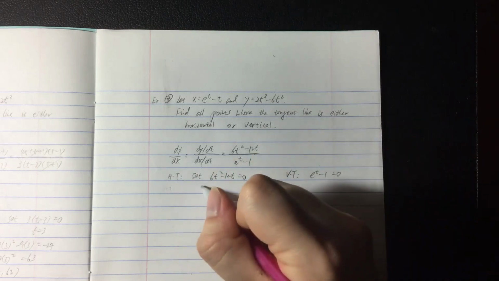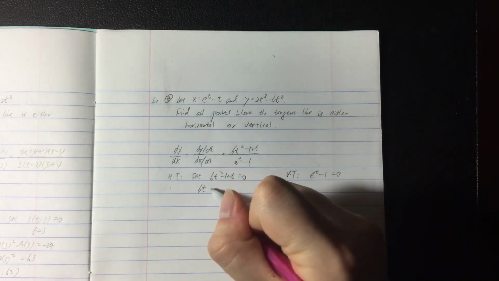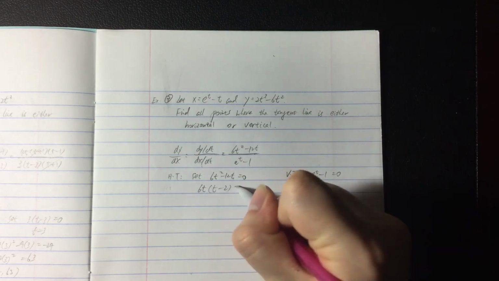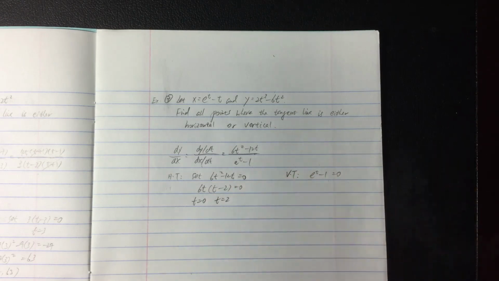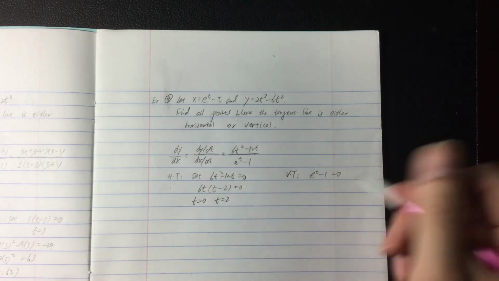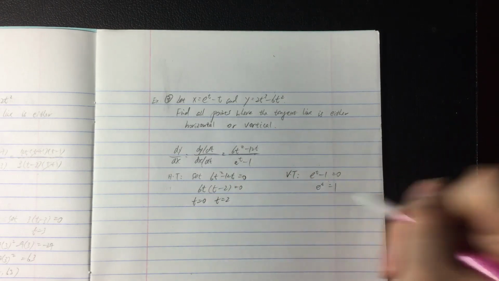For the numerator here, I can factor 6t out. I get t minus 2. Solve for t, I get t equal to 0, t equal to 2. Solve the denominator. I have e to the power t equal to 1.